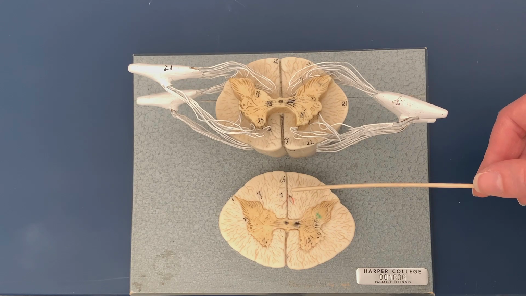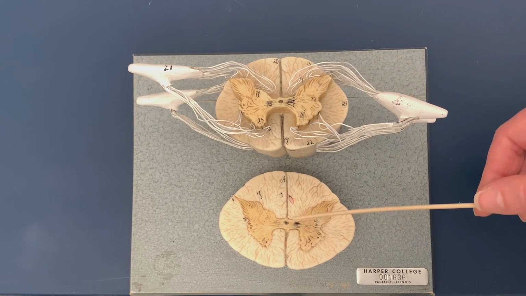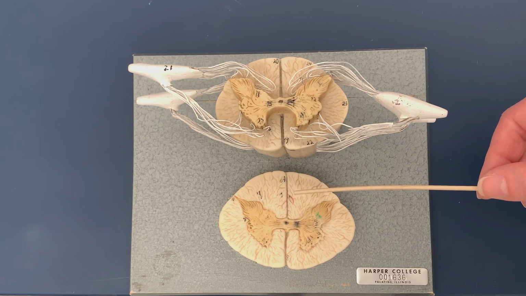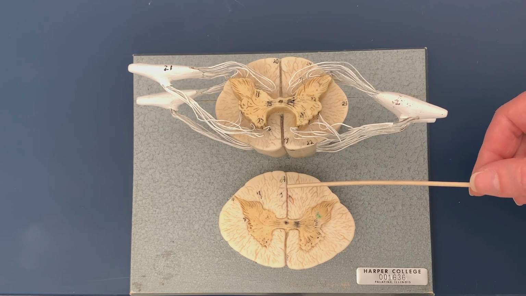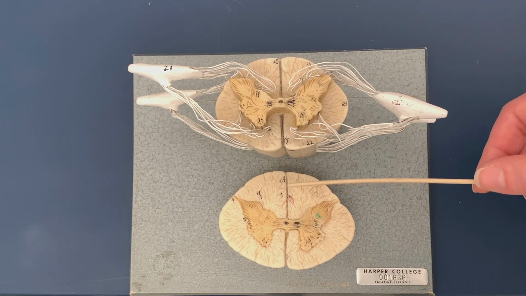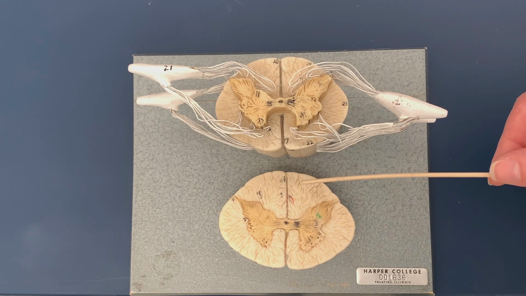A lot of people will be confused about which one is the fissure and which one is the sulcus. Just remember that on the posterior side, you should remember PMS: posterior median sulcus. That way you'll remember that's the sulcus, the other one is the fissure. You can't really forget PMS.